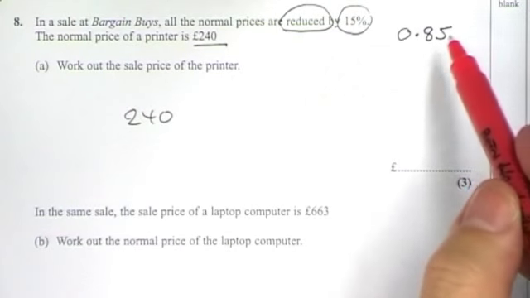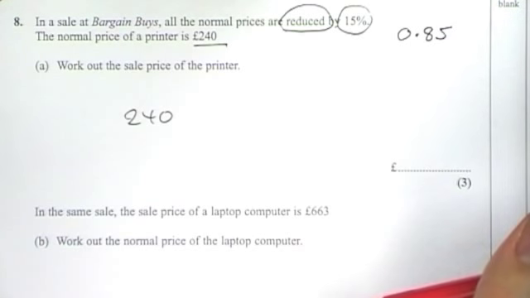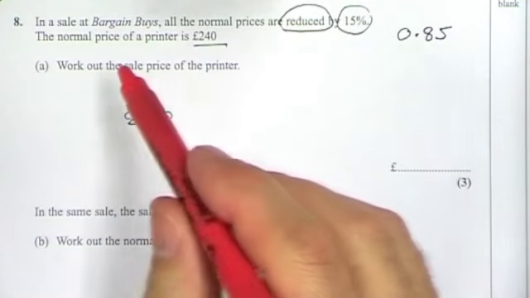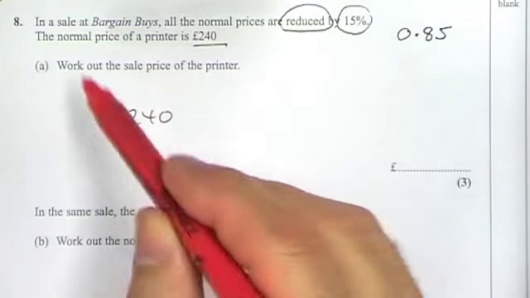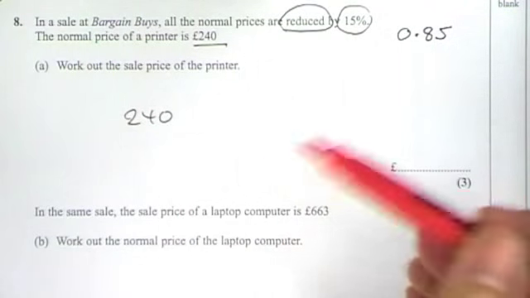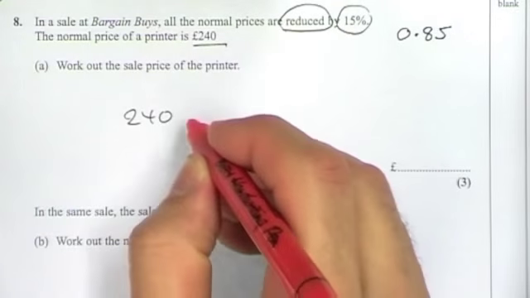Now the question says the normal price of a printer is 240, so the calculation is 240. And we just have to work out, do we multiply or divide by this 0.85? Work out the sale price. So the normal price started at 240, that's the starting price. The sale price is afterwards, so that's just a straightforward multiplication.